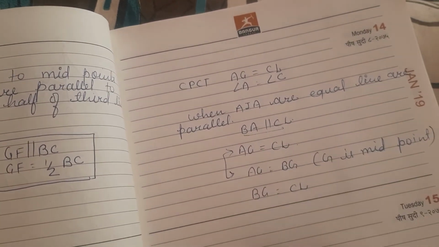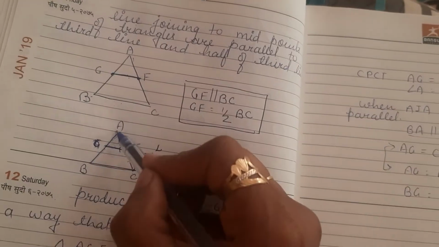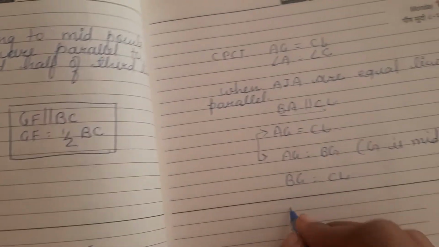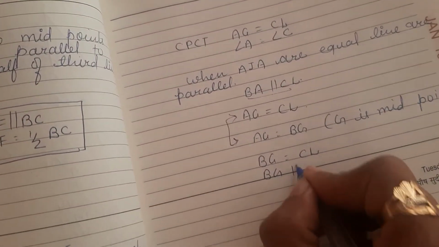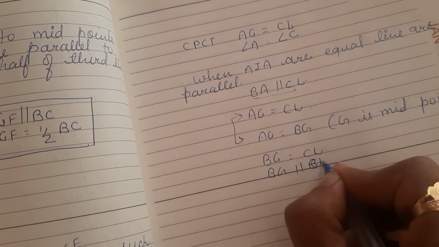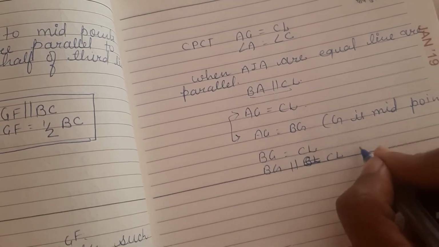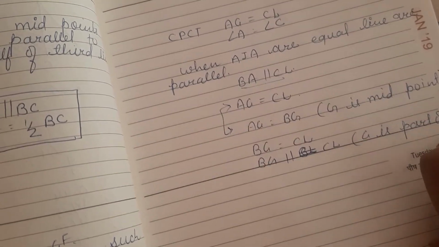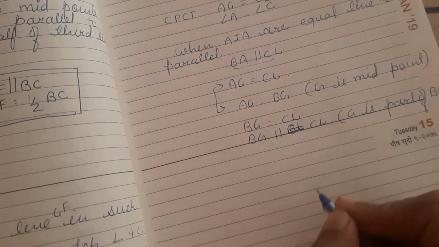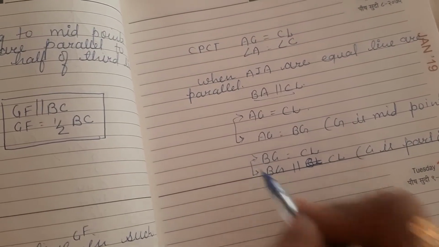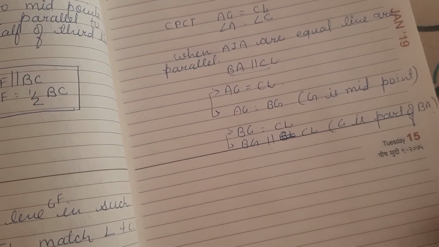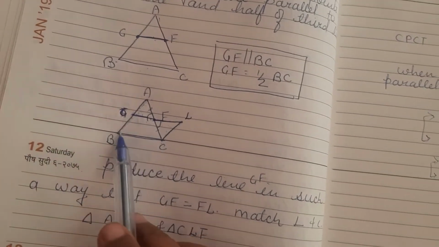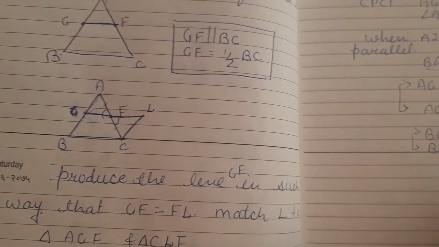Here we said BA is parallel to CL, so BG is also parallel to CL because G is a part of BA. So by these two, BG equals CL and BG is parallel to CL, we can say this quadrilateral GBCL is a parallelogram.